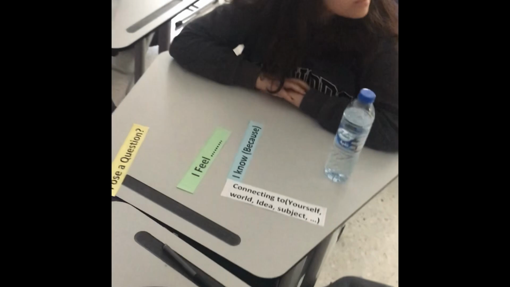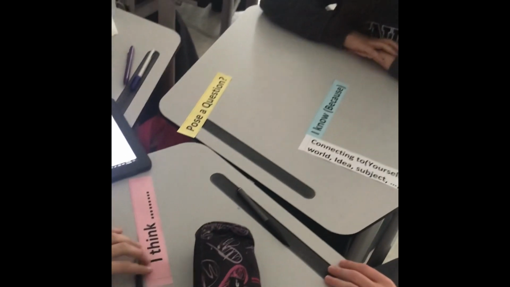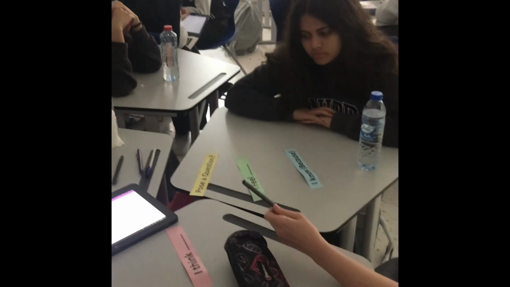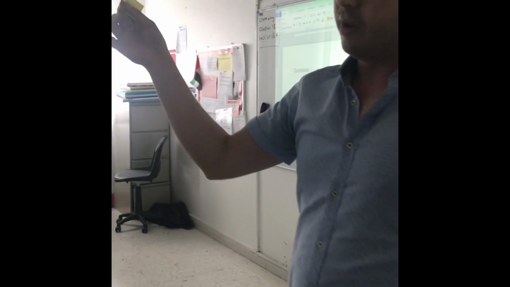One time. If it's right, you take 1 point. If it's wrong, you will lose this point. Same thing with the green one, the blue one, and the white one. But you can ask more than one question. You can use the yellow one as much as you want, many times.